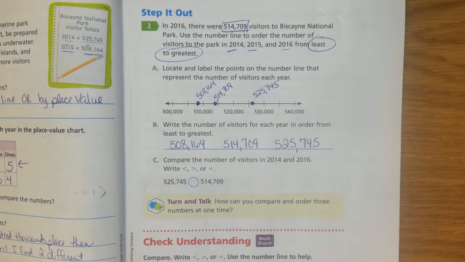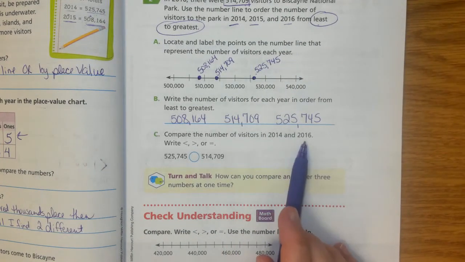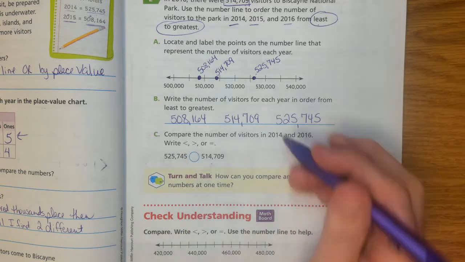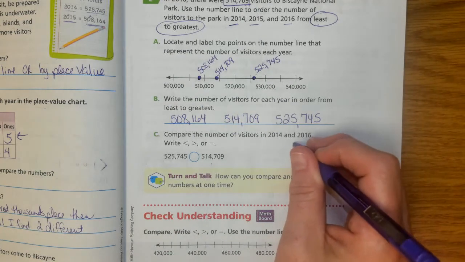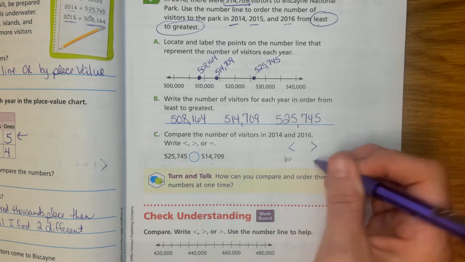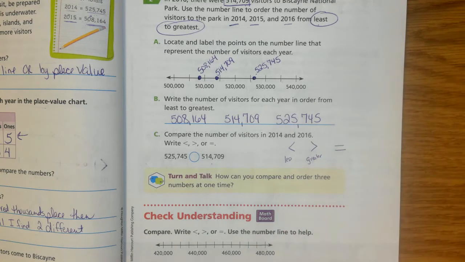And letter C wants us to compare the numbers of visitors in 2014 with 2016. So they've already written our numbers, and we need to use the symbols. Remember, the open face, or the open side, so this one would be less than, this one is greater than, and this one is equal to.